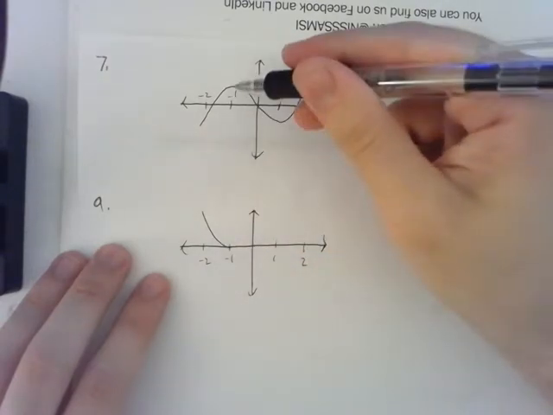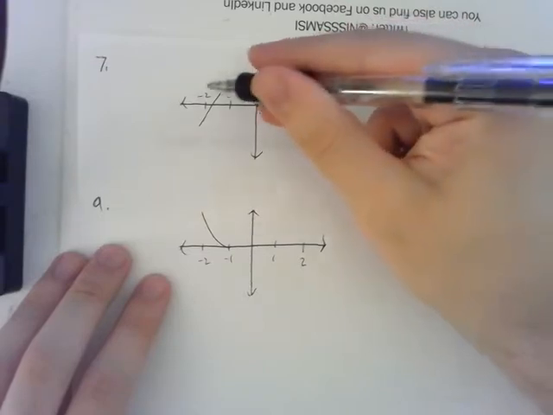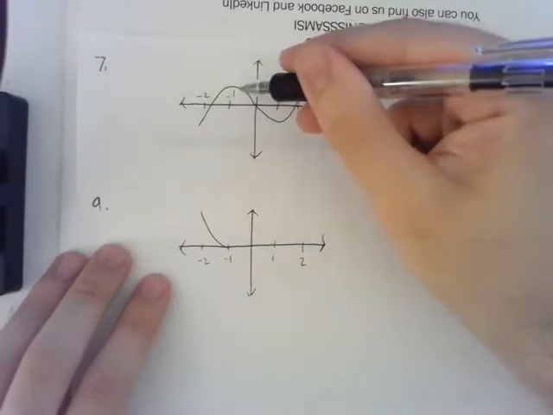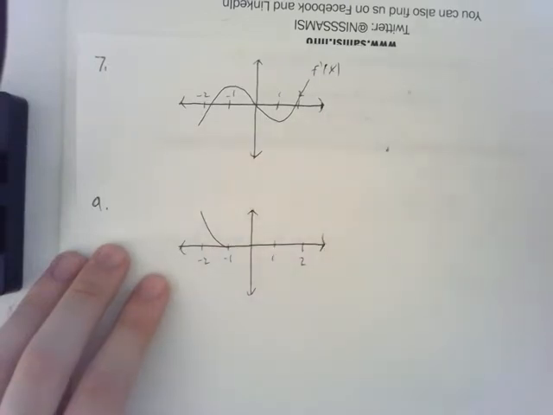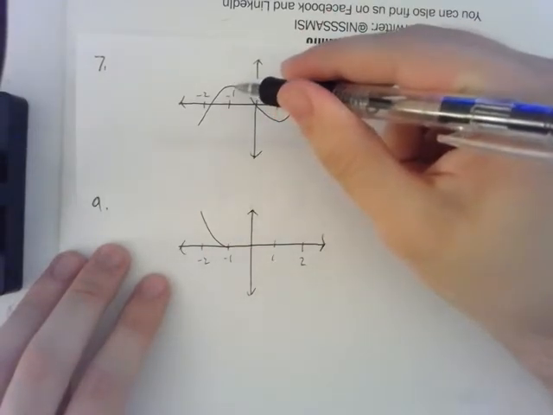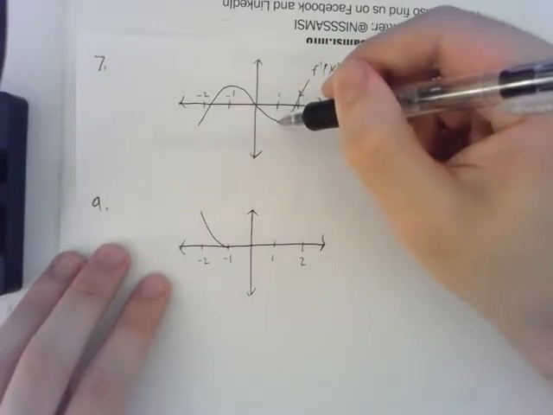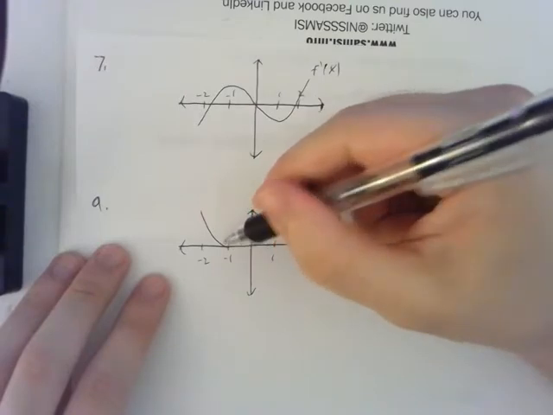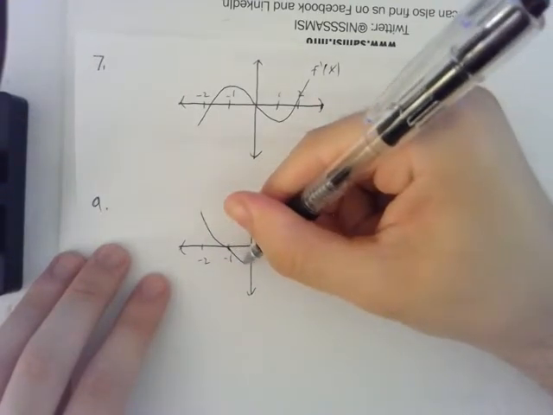Then when it hits -1, or around there, we see that there's a horizontal tangent line to this function. That means the slope of the function there is 0, so the derivative must be 0. And then after that point, we see that the function is now decreasing all the way until it reaches 1. That means that the derivative should become negative on that region.